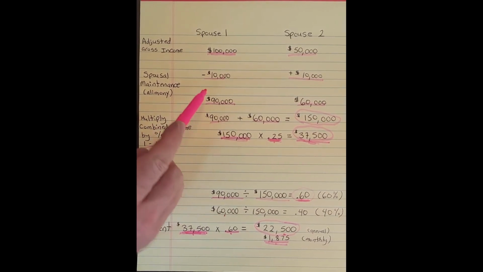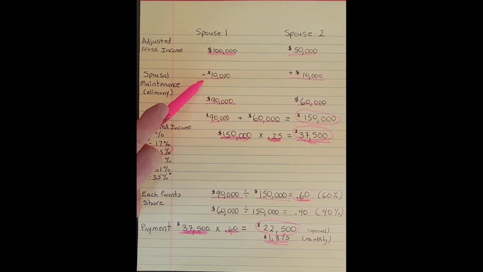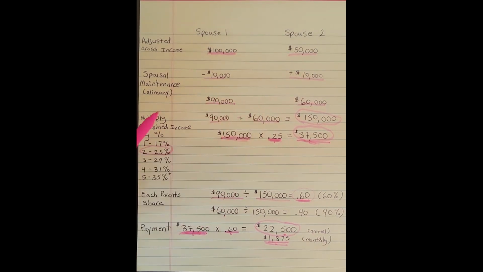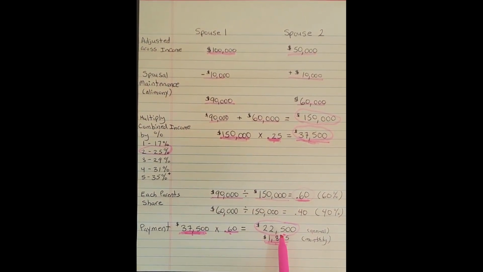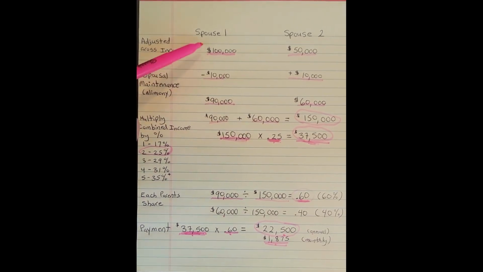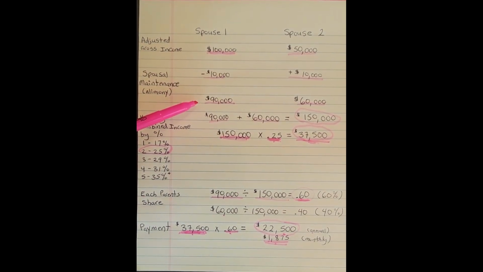And the reason is he's no longer going to pay this $10,000 to spouse two. So the formula is going to change. And if you look at the other video, you'll see what the numbers are. His child support amount will increase because his income has increased as a result of not paying maintenance.